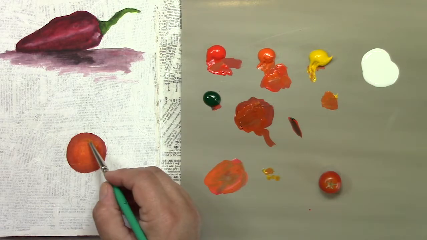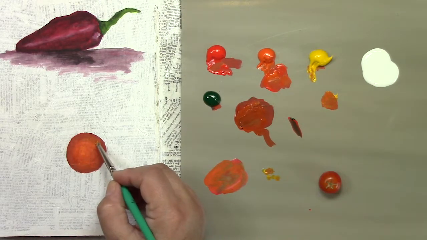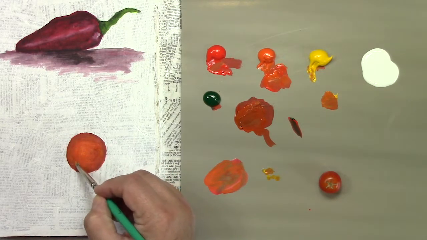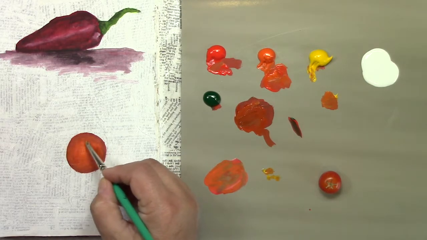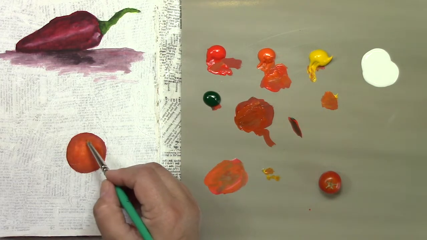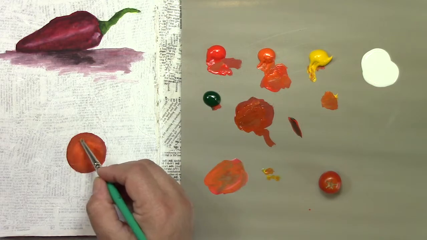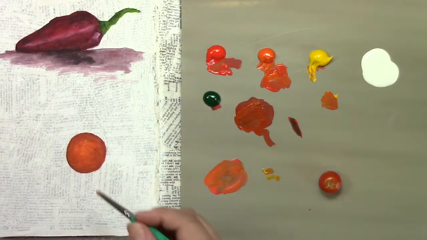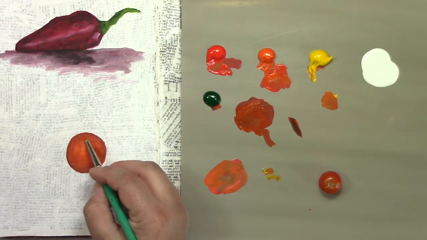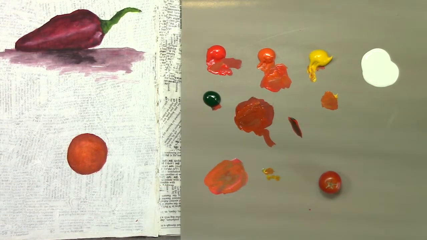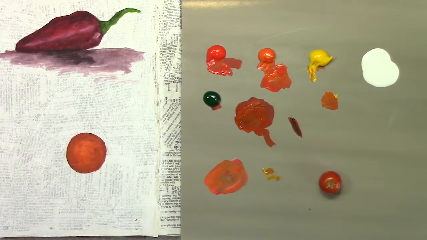What I could have also done was just go back out to the garden and pick a different tomato. There we go. And all that nice modeling, which is visible right in there. Okay, that looks pretty good.